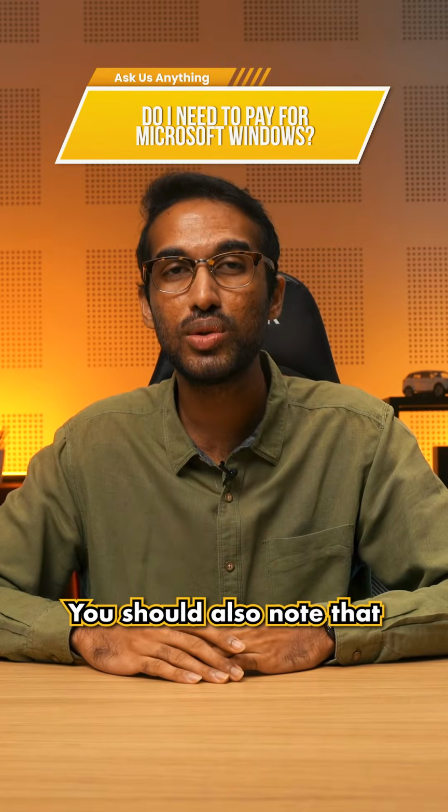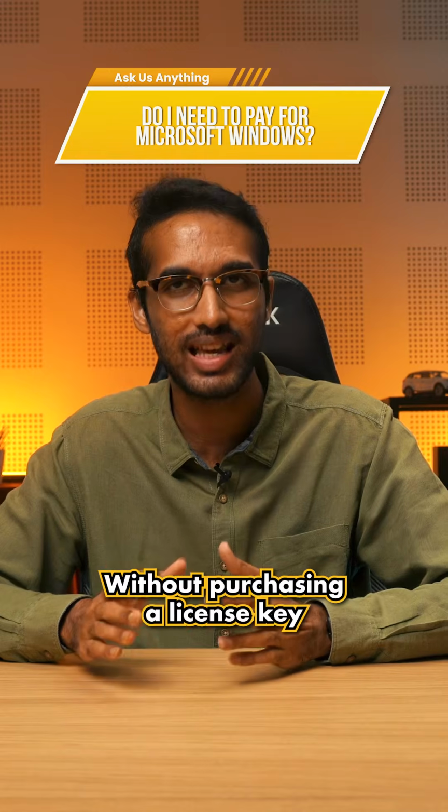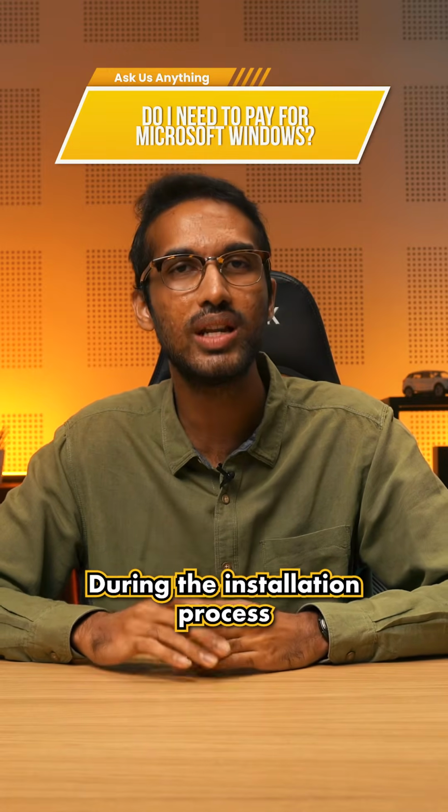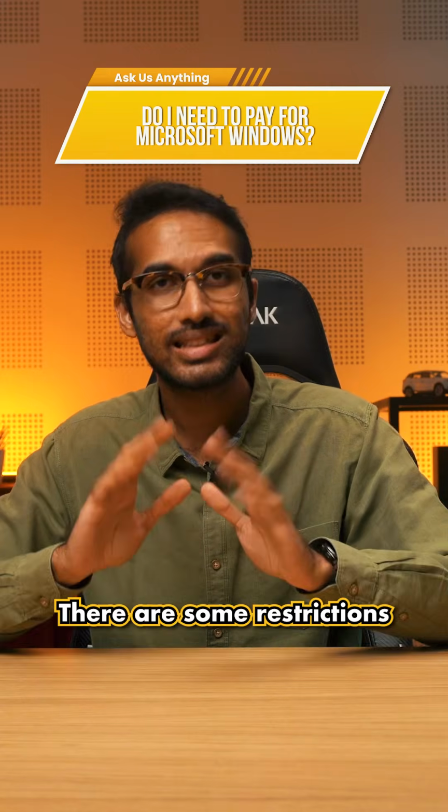That said, you should also know that you can use Windows 10 and Windows 11 for free without purchasing a license key. Just skip the activation stage during the installation process and Windows will still proceed with the installation. But there are some restrictions.